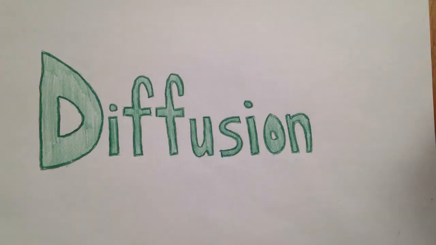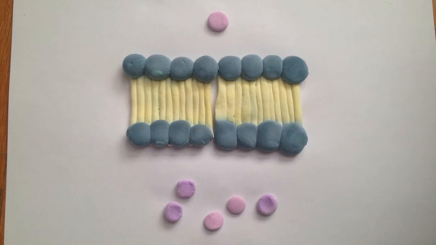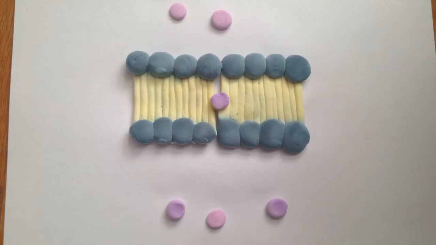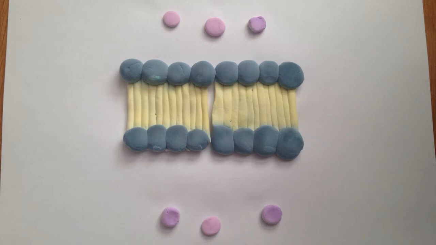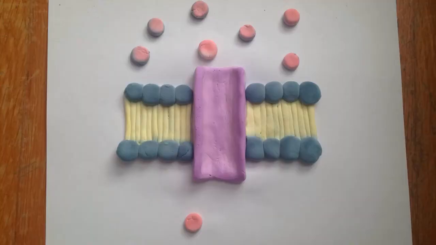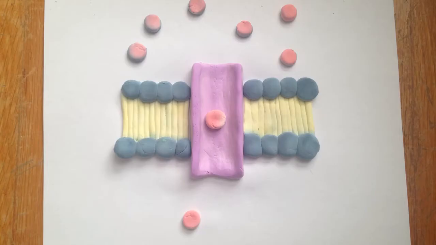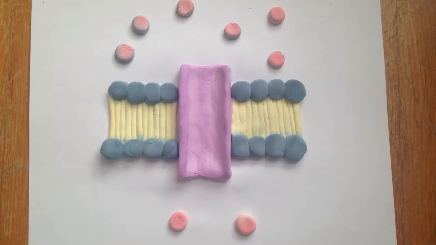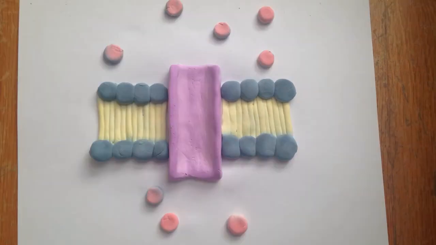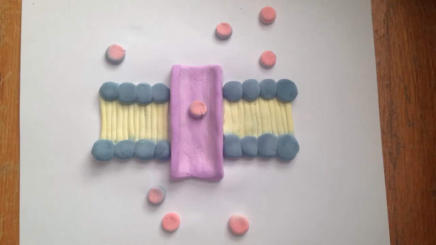Diffusion is the movement of nonpolar molecules through the membrane from a high concentration area to a low concentration area until equilibrium is reached. Facilitated diffusion is the movement of polar and charged molecules through a protein from a high concentration area to a low concentration area until equilibrium is reached. There are three types of facilitated diffusion: channel proteins, ion-gated channel proteins, and carrier proteins.